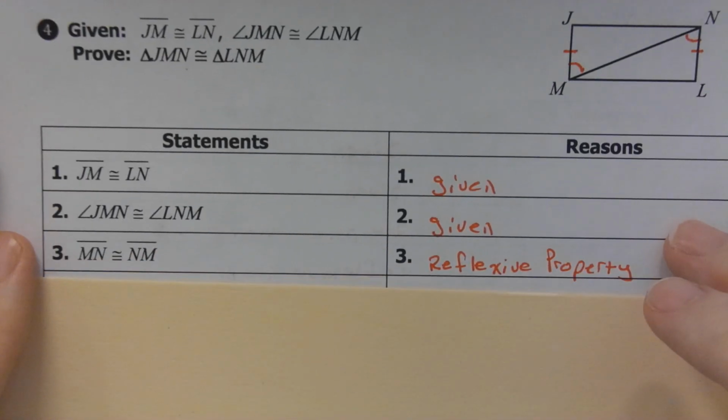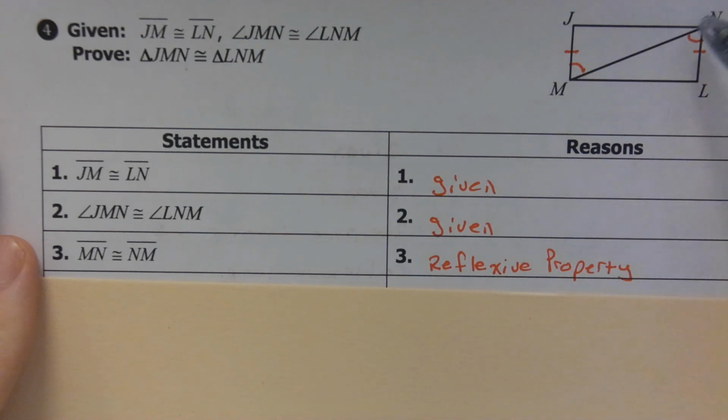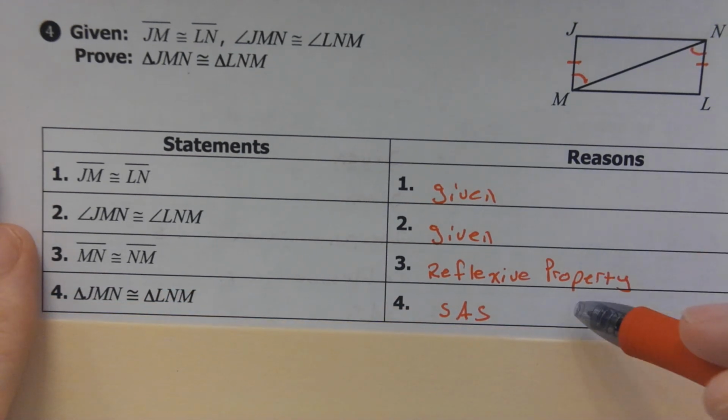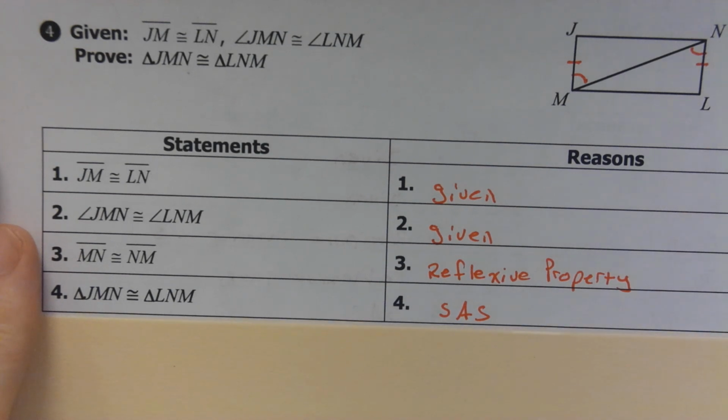And so if we use the reflexive property, we can say MN is congruent to itself. And then by side, angle, side, the two triangles are congruent.